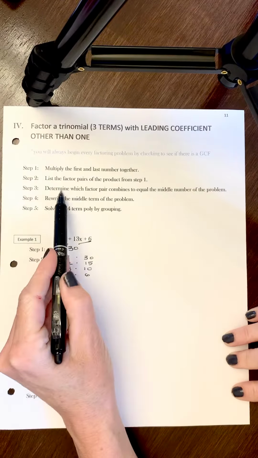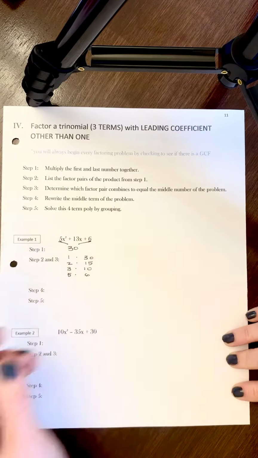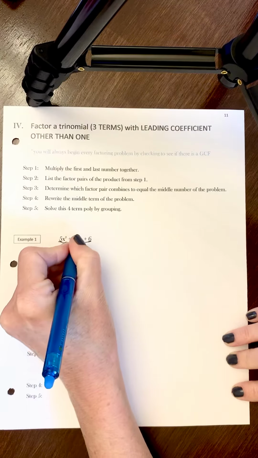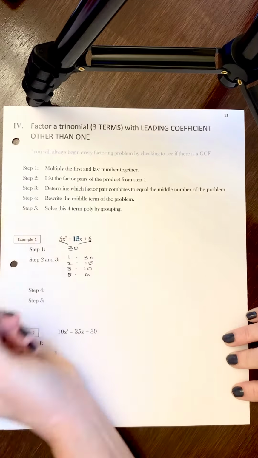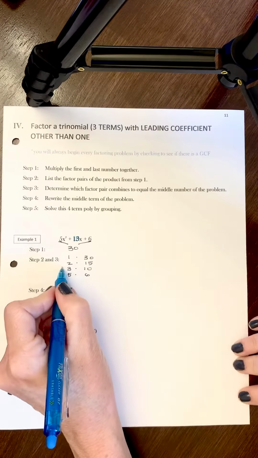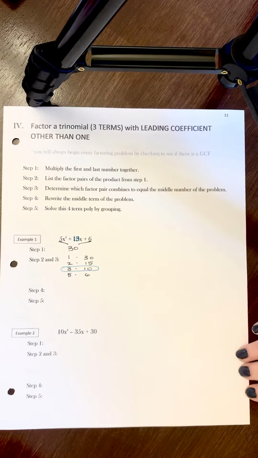Step 3, determine which factor pair combines to equal the middle number of the problem. The middle number of the problem is a 13. Which factor pair combines to give me 13? This is the factor pair that does.